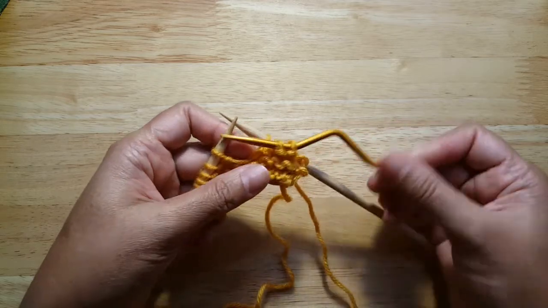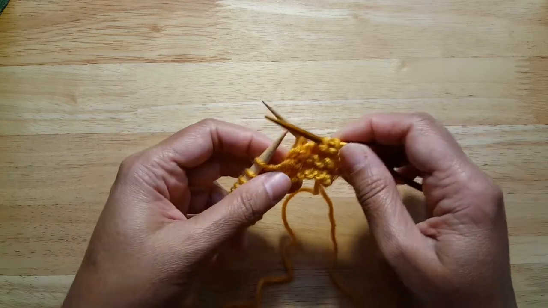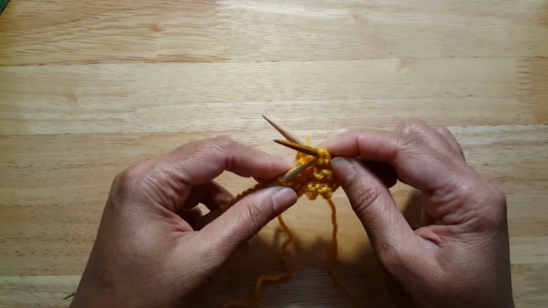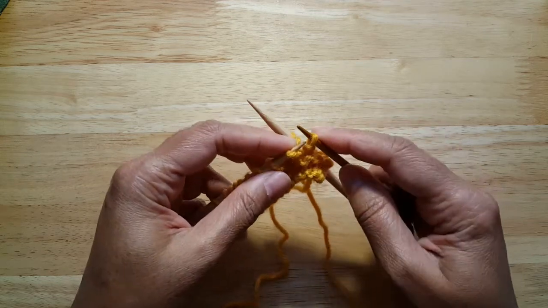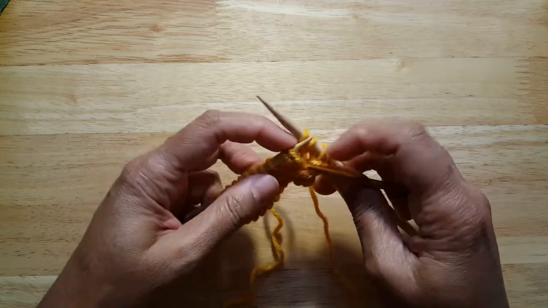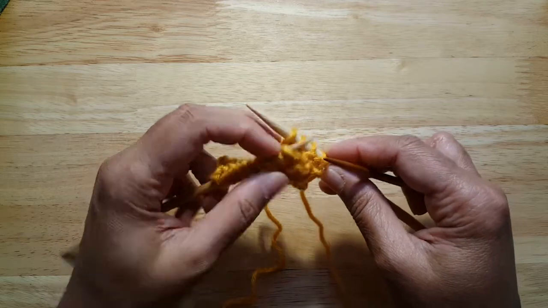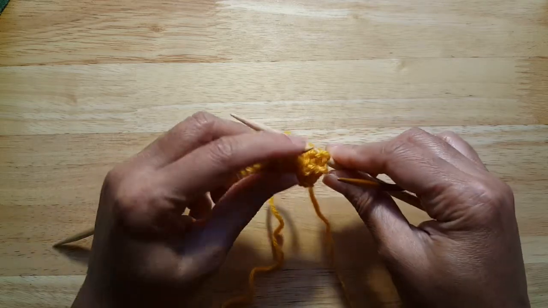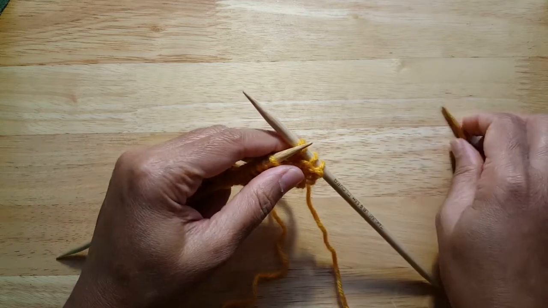Now we take those 2 stitches that were on the cable needle and we put them back on the left needle. So again, just slip them like so. You're just slipping them back on, and you'll notice how the work has twisted here. It seems like the right needle is behind the left needle, and that's exactly how you want it to be.